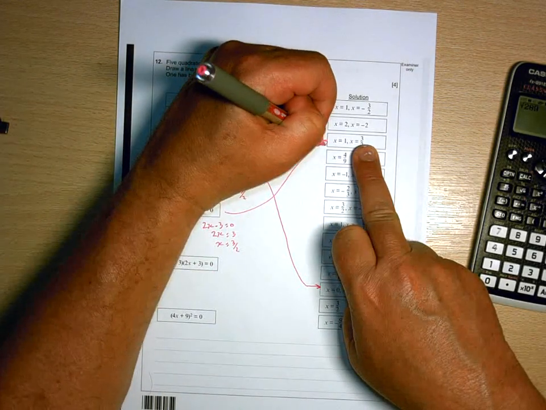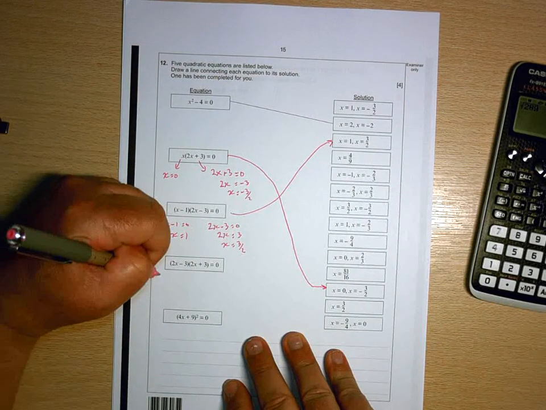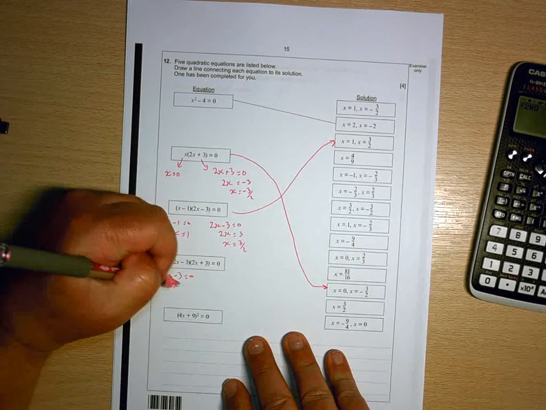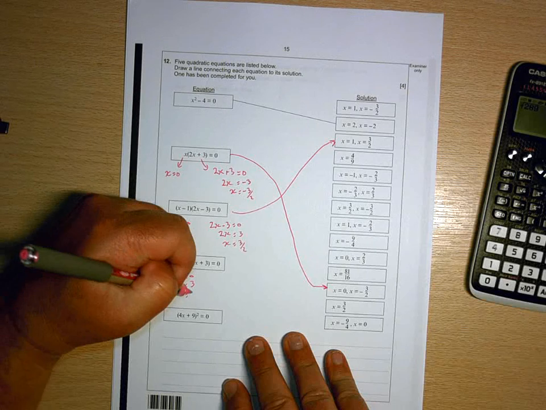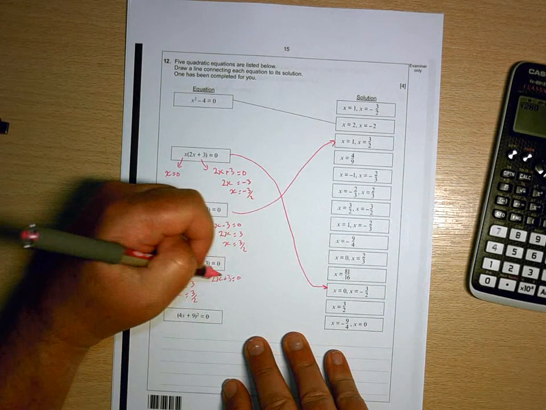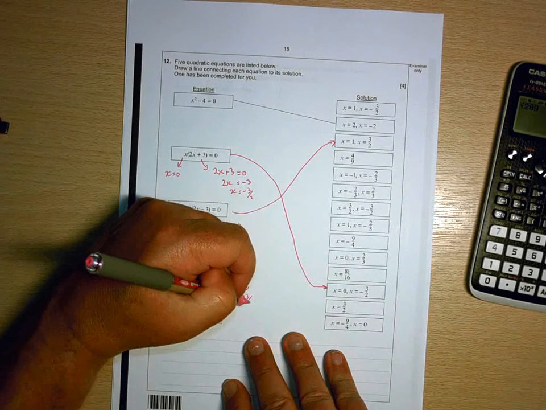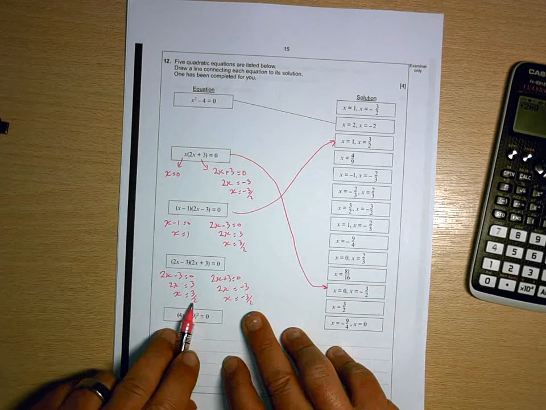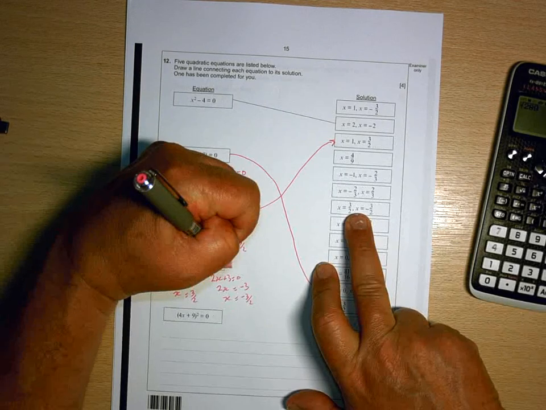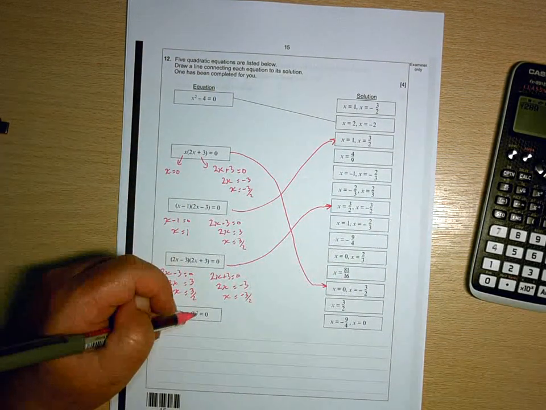This one, either 2x minus 3 equals 0, add 3, divide by 2, or this equals 0, subtract 3, divide by 2. So it's either 3 over 2 or minus 3 over 2, which is that one there. And finally 4x plus 9 all squared equals 0.